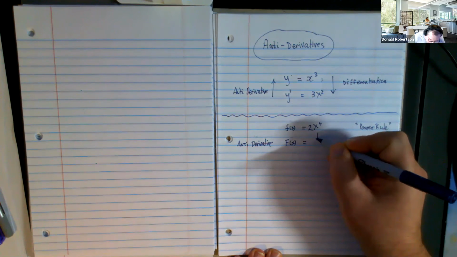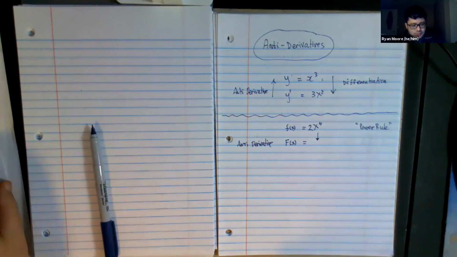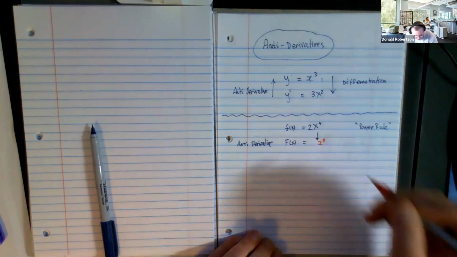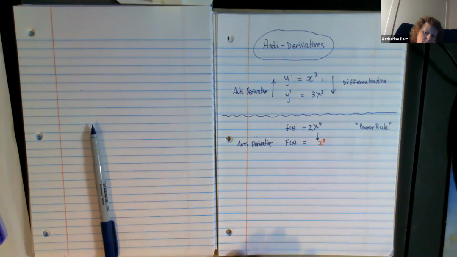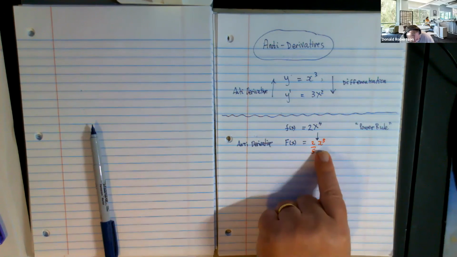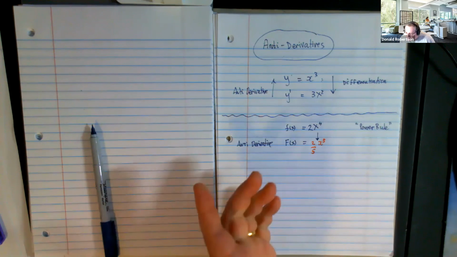What do you do to the power of x? Let's start with that then. Add 1. Add 1. Now, a little bit harder to remember. What do you do with the new power? Do you multiply by the new power or do you divide by that new power? Divide. Yeah. Now, if you differentiate that, shouldn't you get this? Right, that's what an antiderivative does.